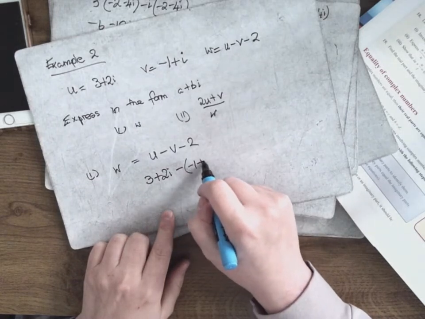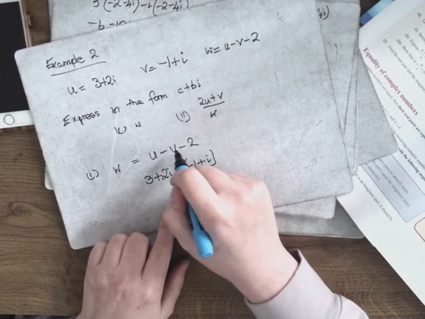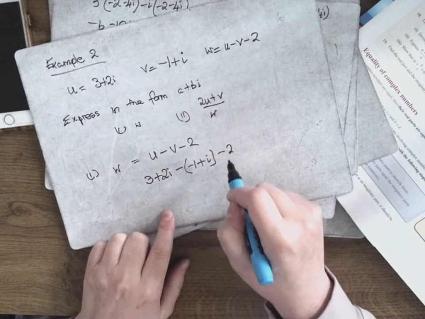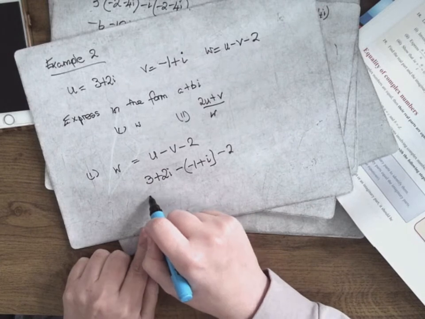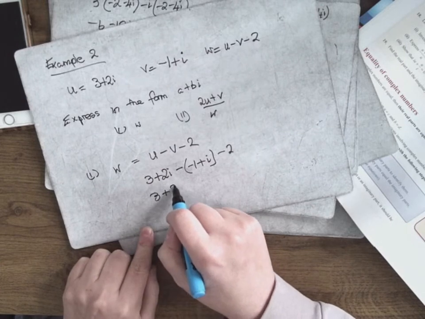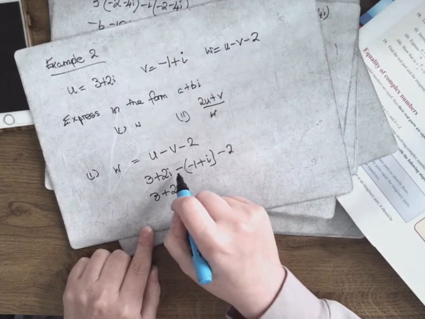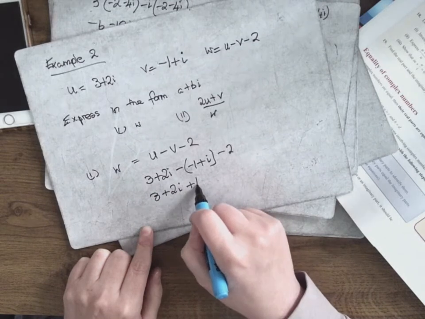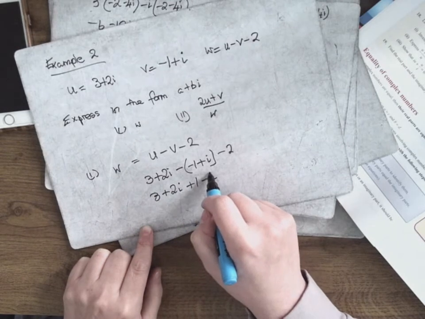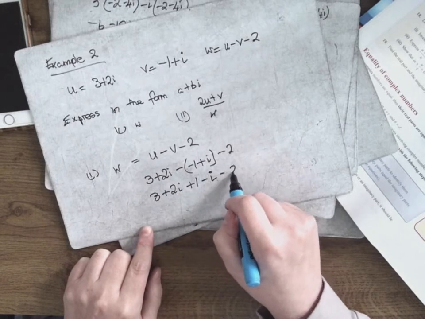Minus 1 plus I, and then I just have a minus 2 at the end. Is that okay? Right, sort it out. So I have 3 plus 2I. Now be careful here, I'm multiplying in by a minus. So what will I end up with? Plus 1 minus I, and then I just have a minus 2 at the end.